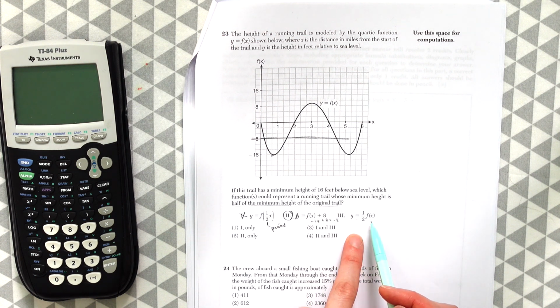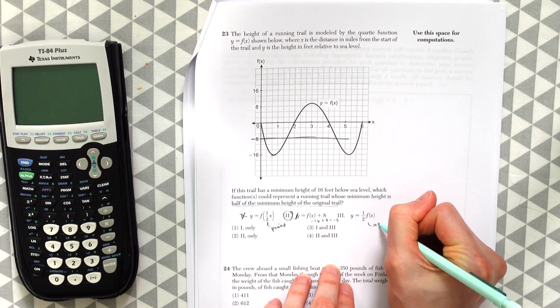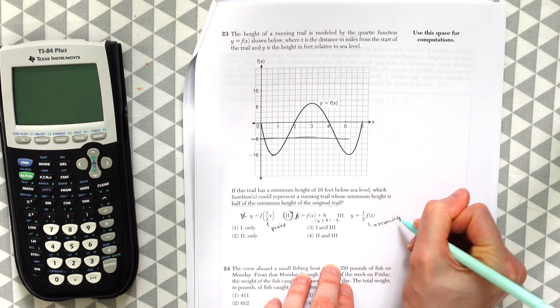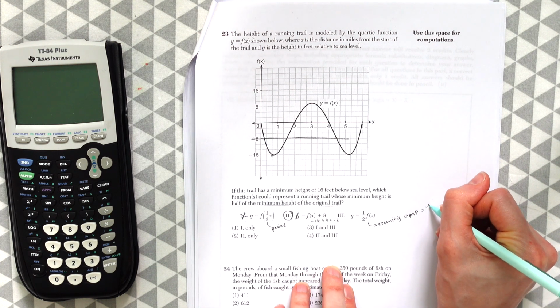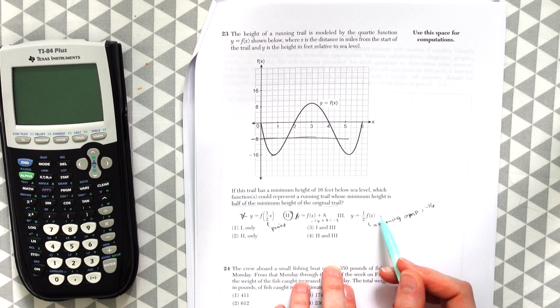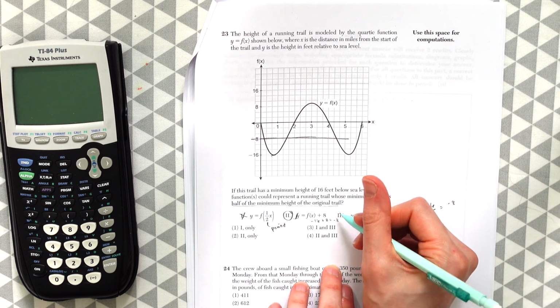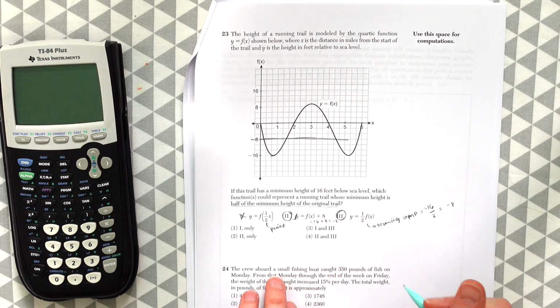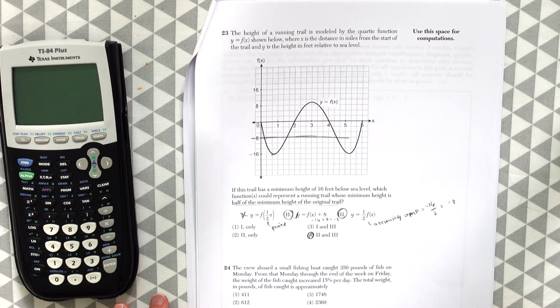So y equals half of f of x. So if we're assuming the amplitude is equal to minus 16, and then we're halving it, it would divide it by 2 and give us negative 8. So this also would work out. So choices 2 and 3 are correct, which is choice number 4.